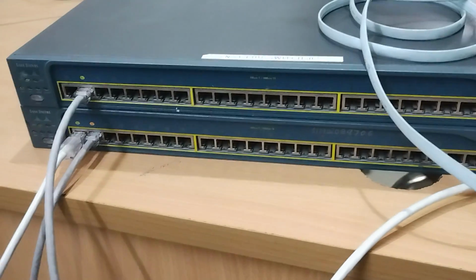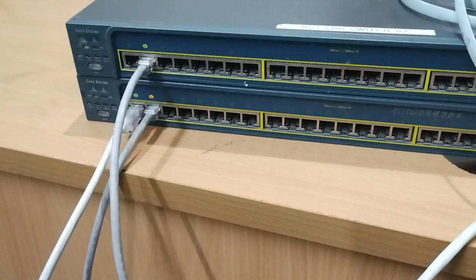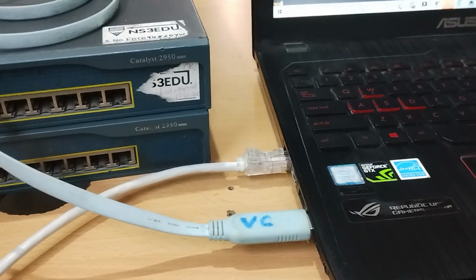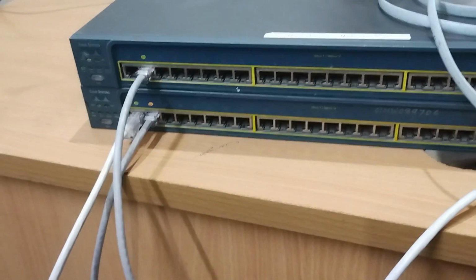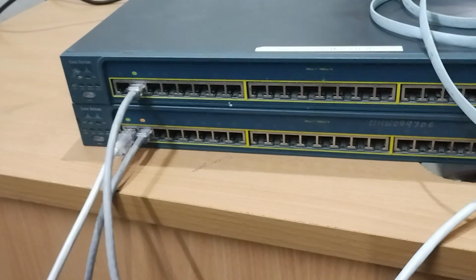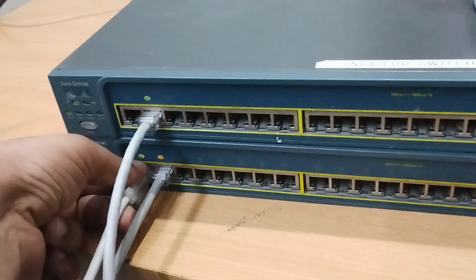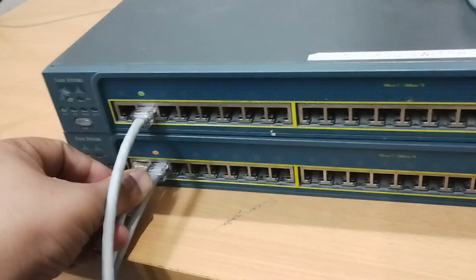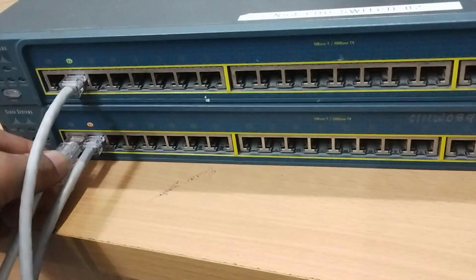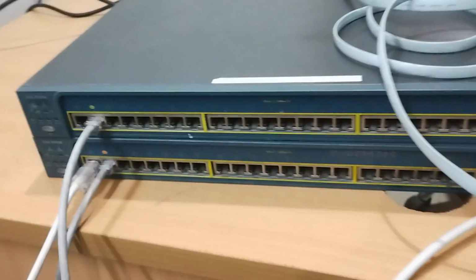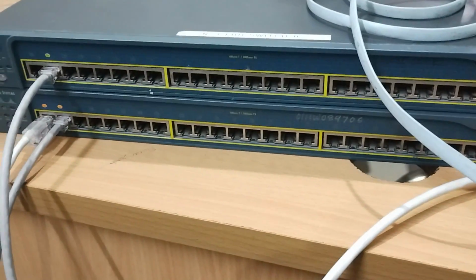So dear all, we are going to do the PortFast configuration on this interface FA0/1 that is connected to my PC. If I disconnect the cable and connect again, it is taking 30 seconds to boot up. So let me disconnect this, and when I reconnect this cable, I can see that it is taking 30 seconds to boot up actually.